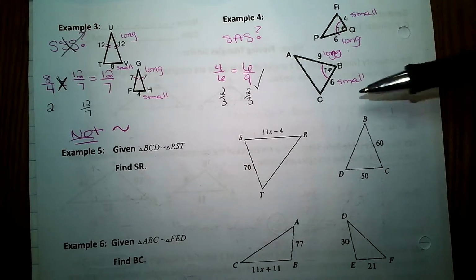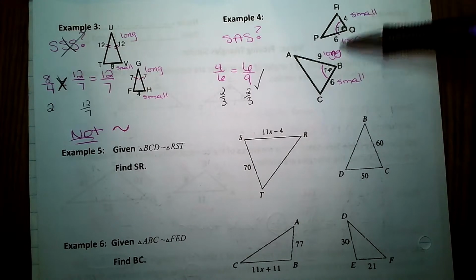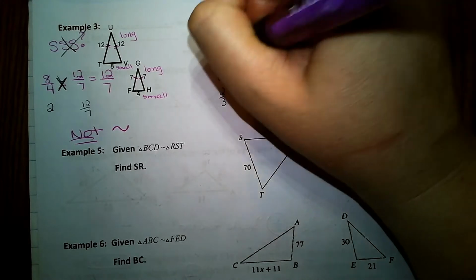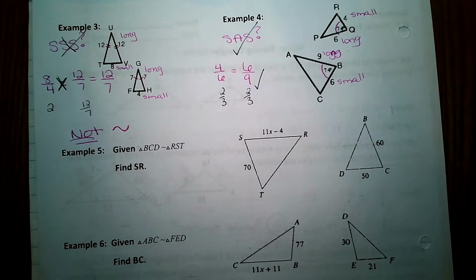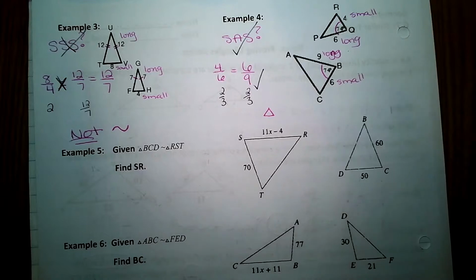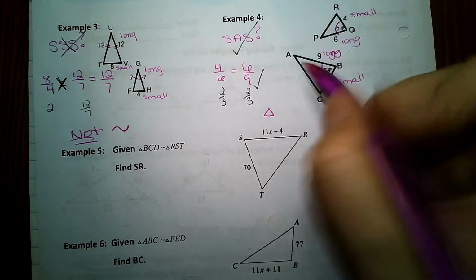Also, in the picture over here, I've got 74 and 74 degree angles as the included angles. So these do fulfill the SAS similarity postulate. So it's time to write up the similarity statement. I'm going to start with the smaller triangle RQP.